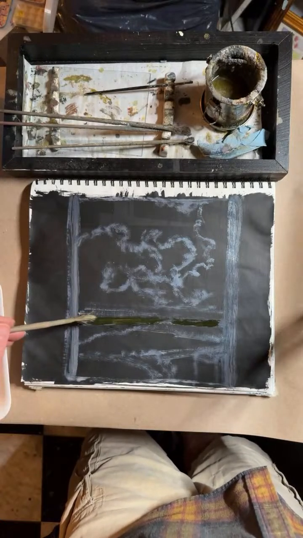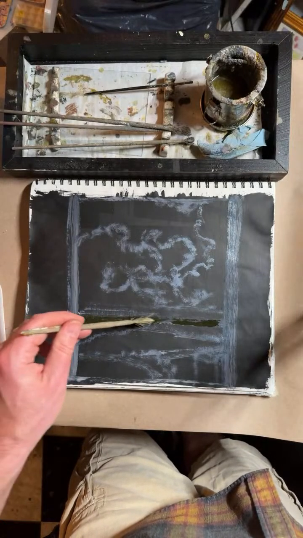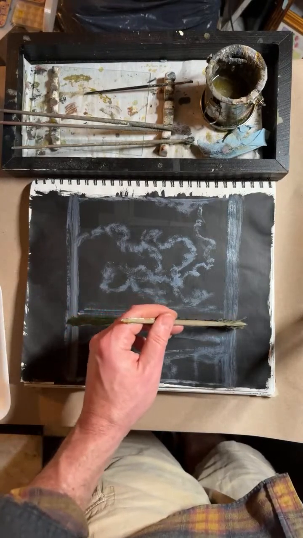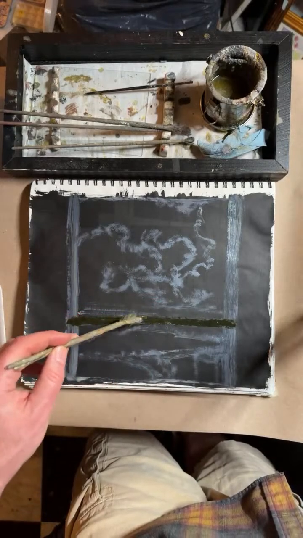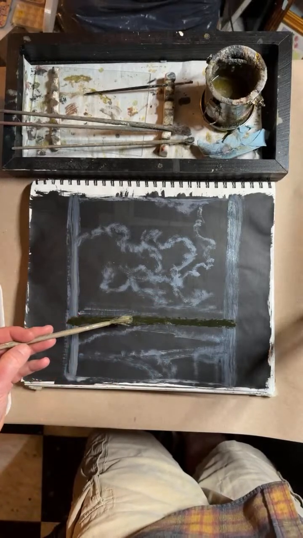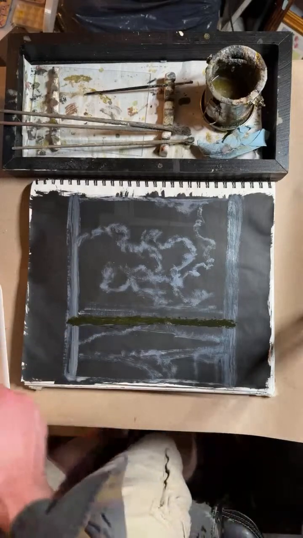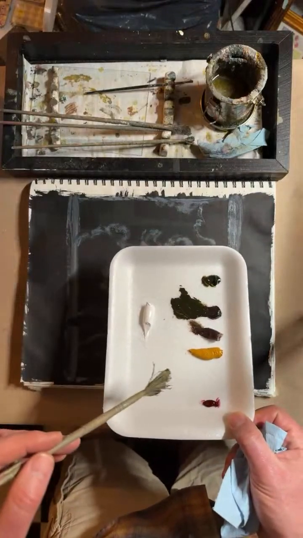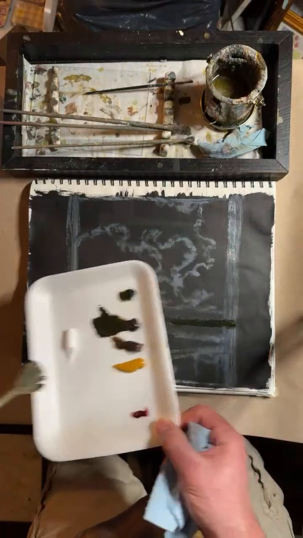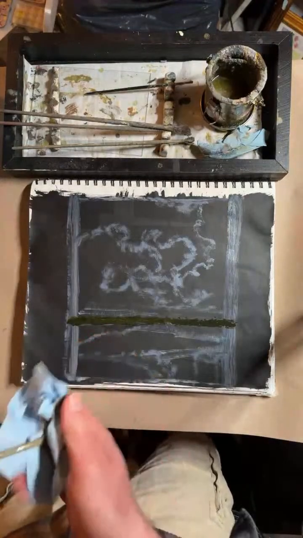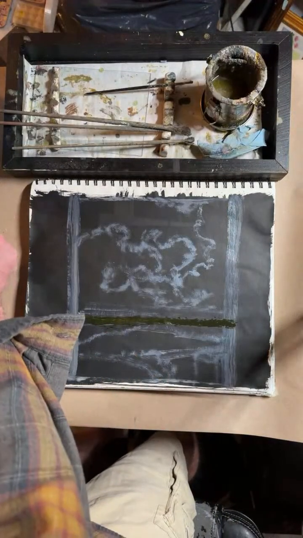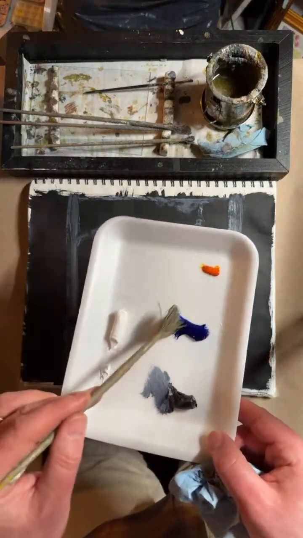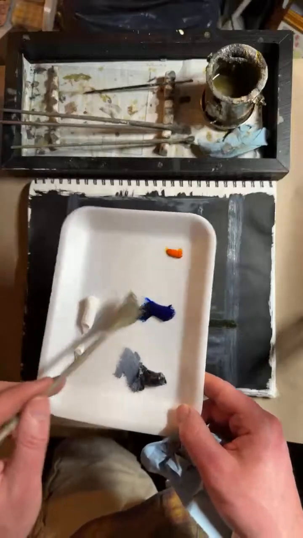There's a band of trees in the mid ground here, mid distance, that are not lit by the sky, so they're a little darker. And then I'm going to work in a little bit of, let's see, a little bit of blue, but I'm going to wipe out this brush. A little bit of blue, I'm going to pull it out. And yes, there's still a little green in there, that's okay.